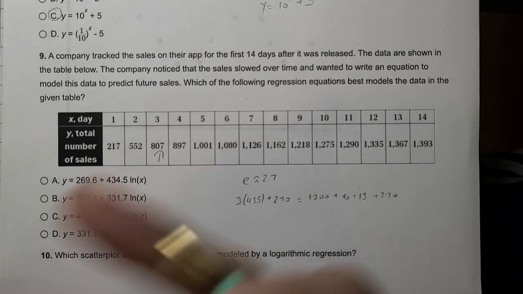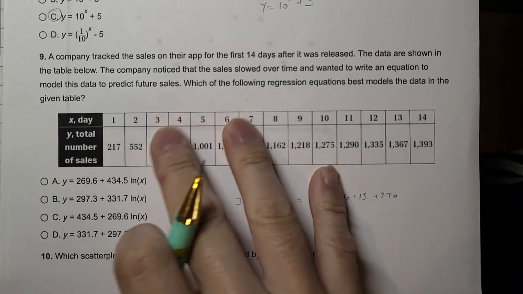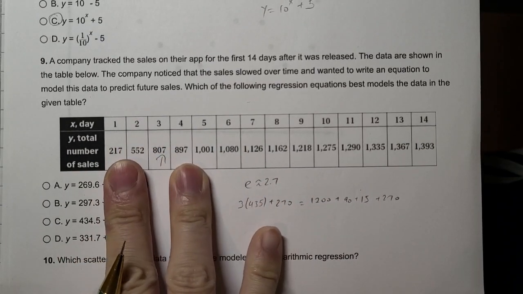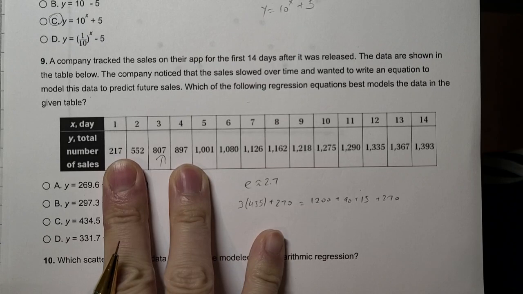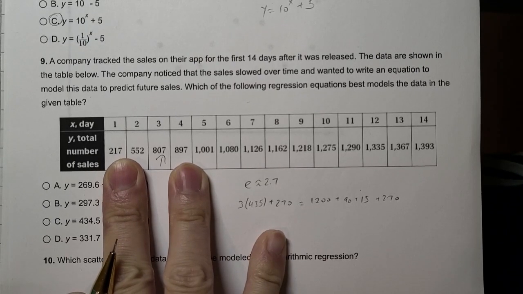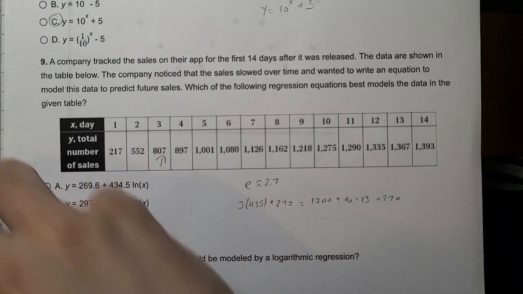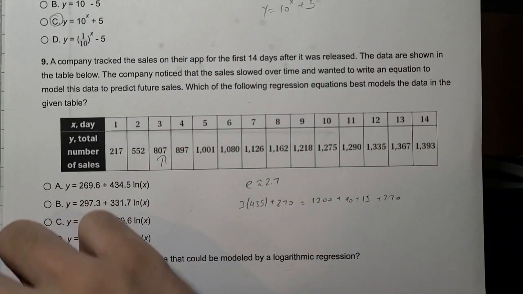But hopefully, from what I just explained, if I plug in x is 1, ln of 1 is 0. So we just look at the initial value over here, the initial offset, and the closest one is A. That's how I would approach it, at least, instead of going through point by point with no calculator.